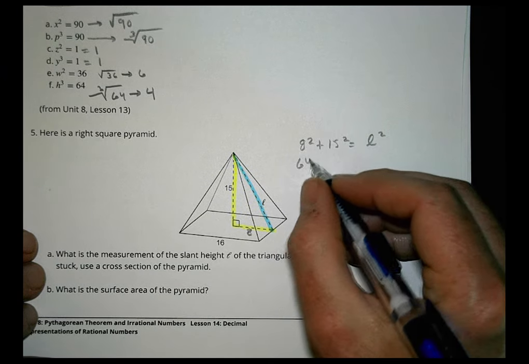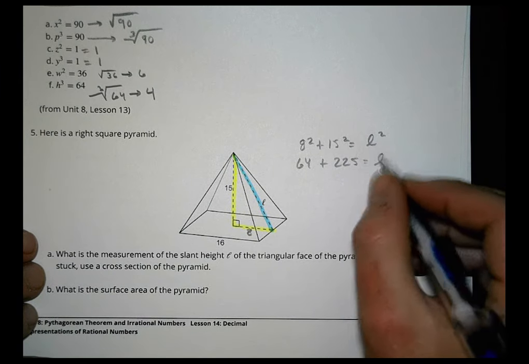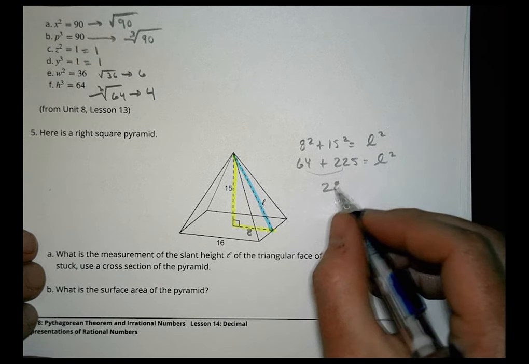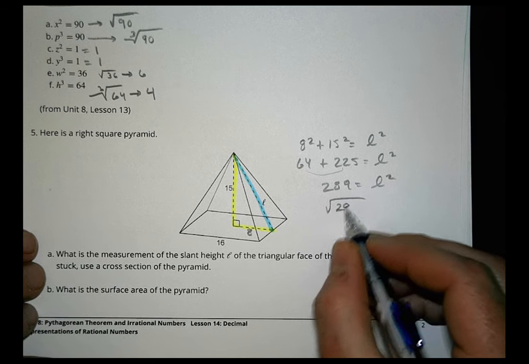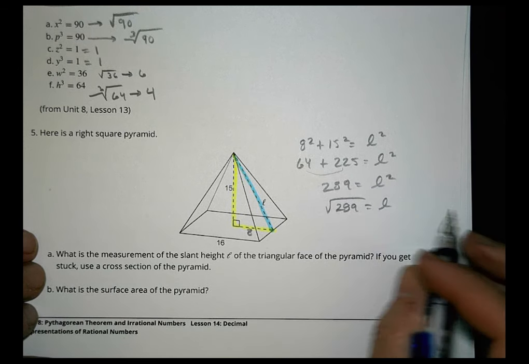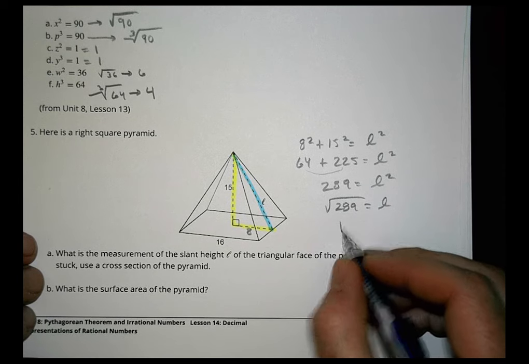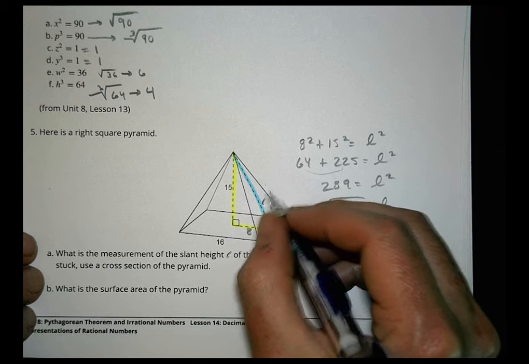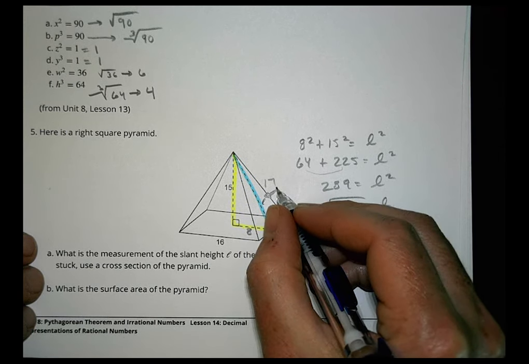8 squared is 64, 15 squared is 225, so the L squared is there. We combine those together and we have 289 equals L squared, which means the square root of 289 equals L. Square root of 289 is not one I'm familiar with, but I did look it up real quick and I found that it was equal to 17. So we have a face here of 17 as the height of that triangle right there.